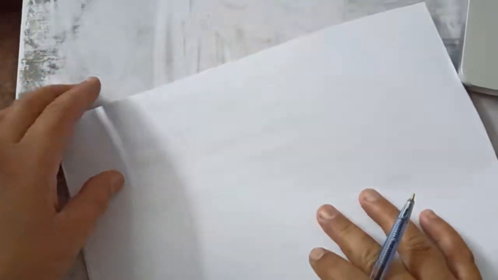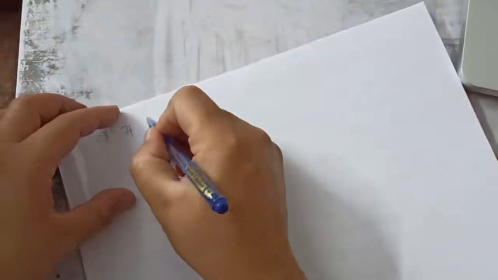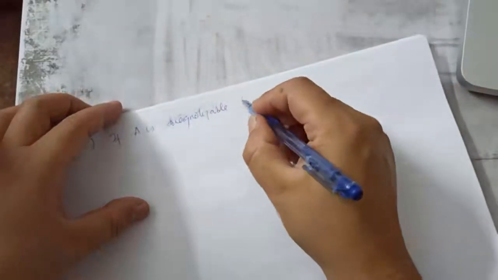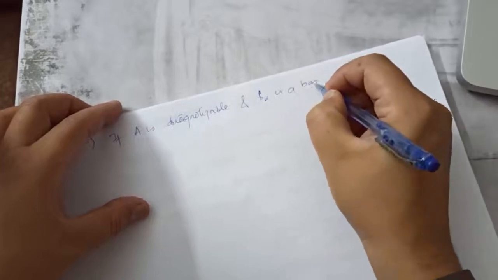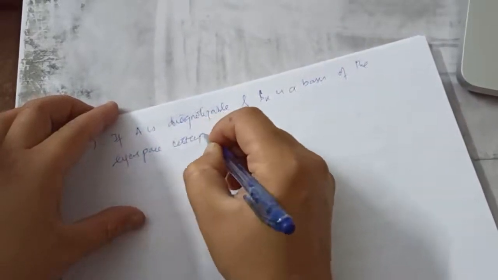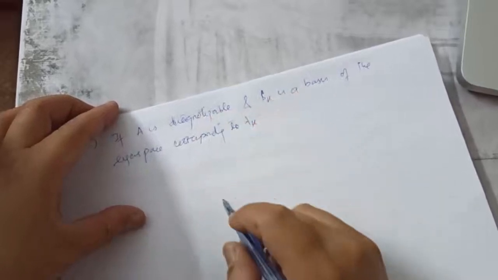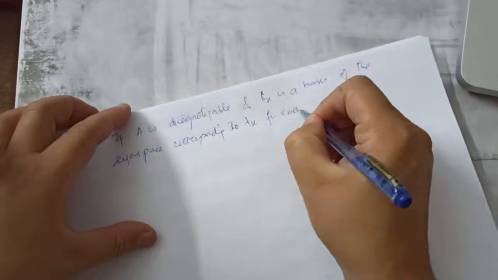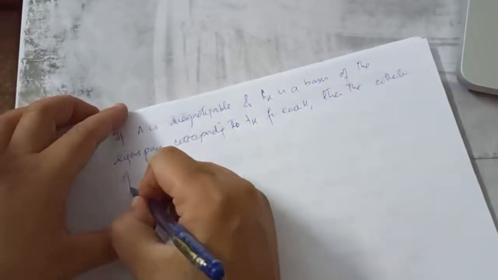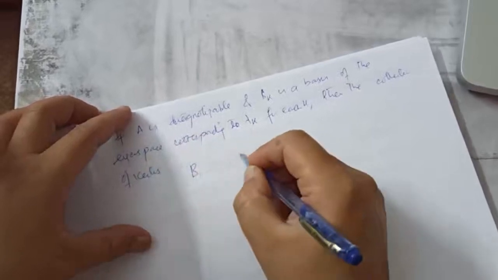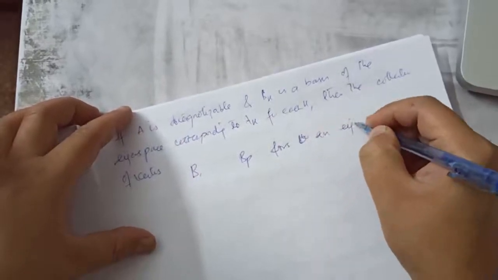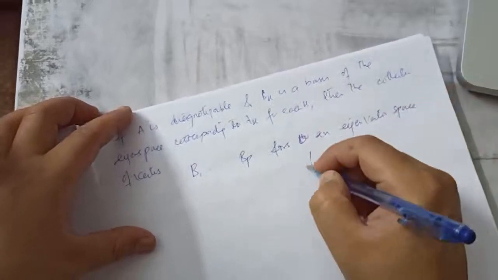Another important point regarding this theorem is that if A is diagonalizable and b_k is a basis of the eigenspace corresponding to lambda k, for each k, then the collection of vectors b1 up to bp forms an eigenvector basis for Rn.